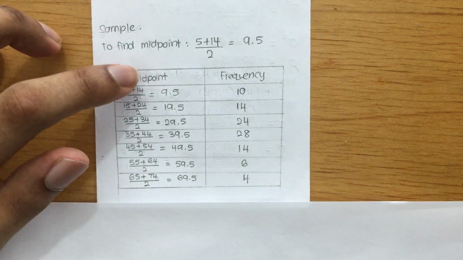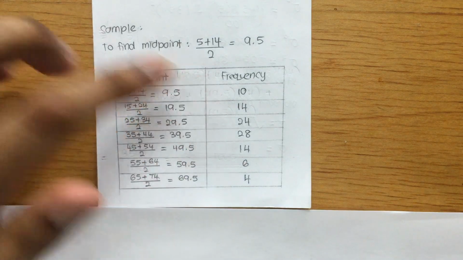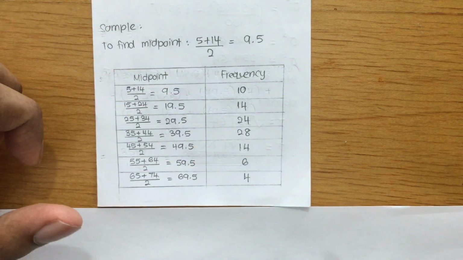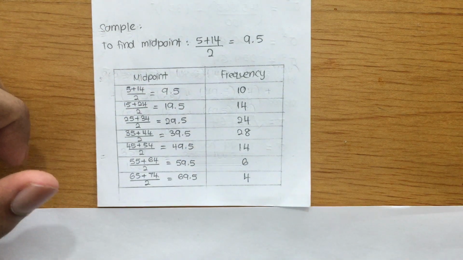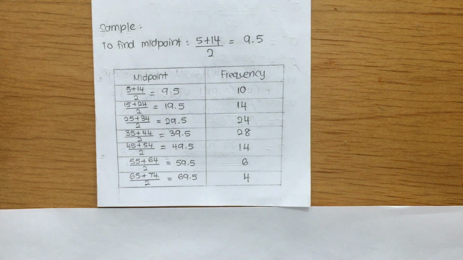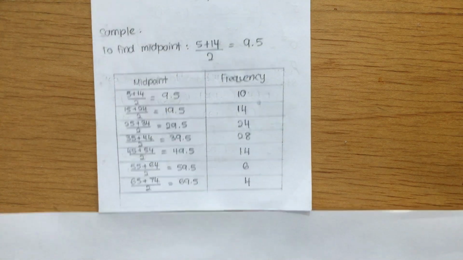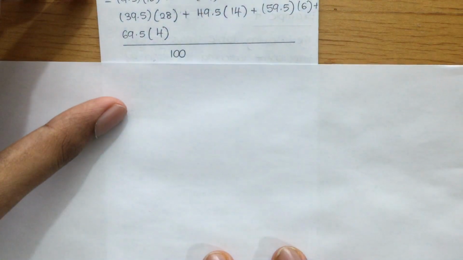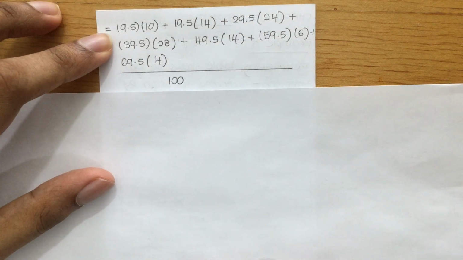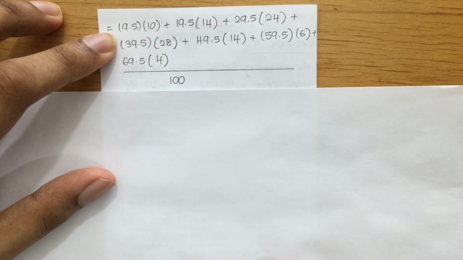Okay, so we have already found the midpoints and we have already found the frequencies. Now we can proceed to calculate our mean, guys. I'm going to turn to the next page, so please hold on for a moment. Okay, so how do we calculate the mean?